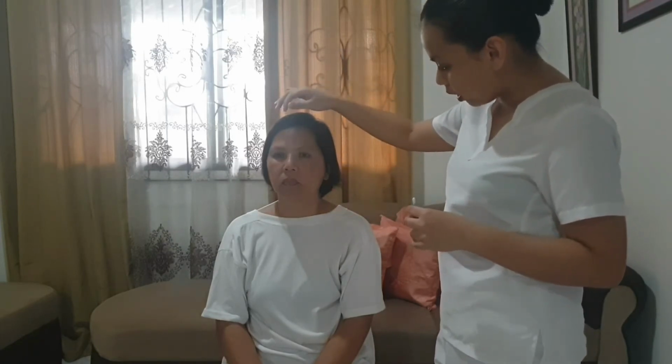Okay, so now we move on to CN5, which is the trigeminal. First, we are going to test for the pain. What I'm going to use here is the dull and the sharp area of the Q-tips. So we do this to compare the symmetrical areas of both sides of the face. Okay, so I am going to touch your cheeks, your chin, and also your forehead. Okay, so tell me if you recognize something dull or sharp.